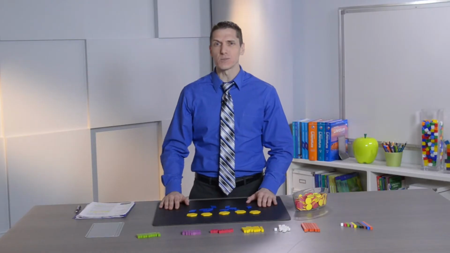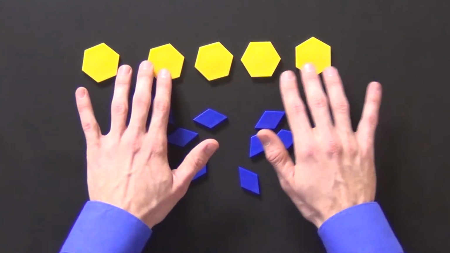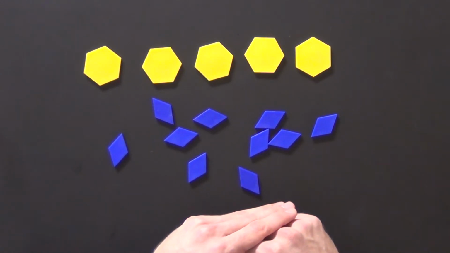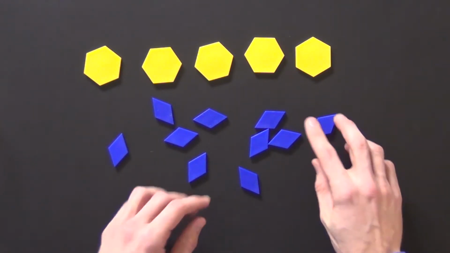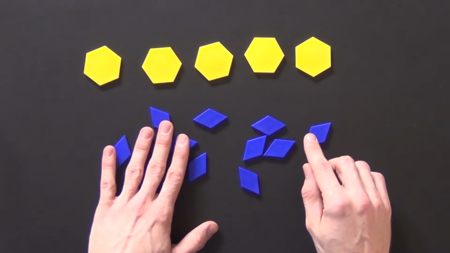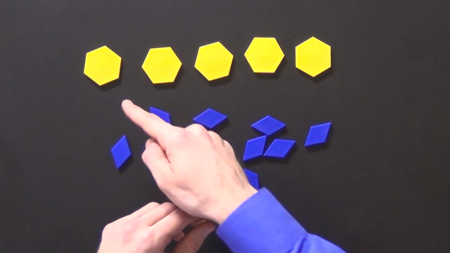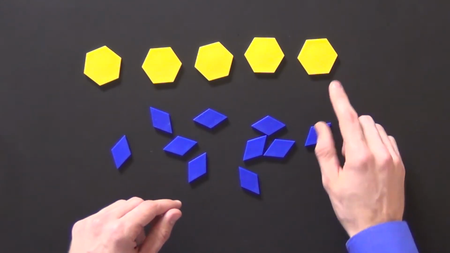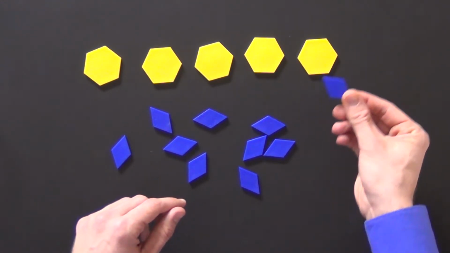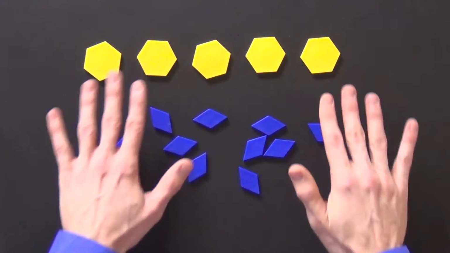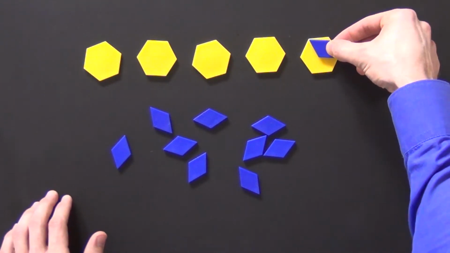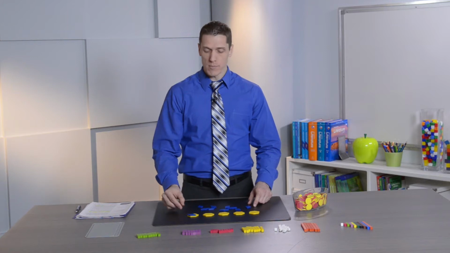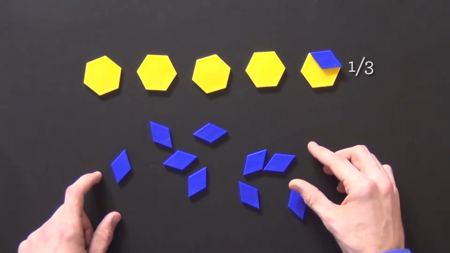I'm going to represent this problem using the hexagon pattern block as the glasses that Wayne is filling. It says that he puts 2/3 liter in each of these glasses. I chose the yellow hexagon on purpose, and the reason why is because I have another piece that can represent 1/3 of it. This is important when students are choosing which block to represent. I know that there's 5 groups, so I show 5 yellow hexagons. I know that the blue rhombus represents 1/3 of one hexagon.